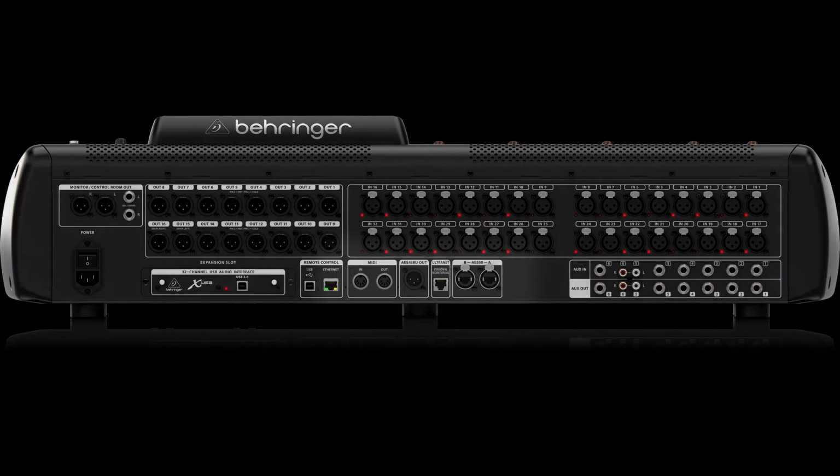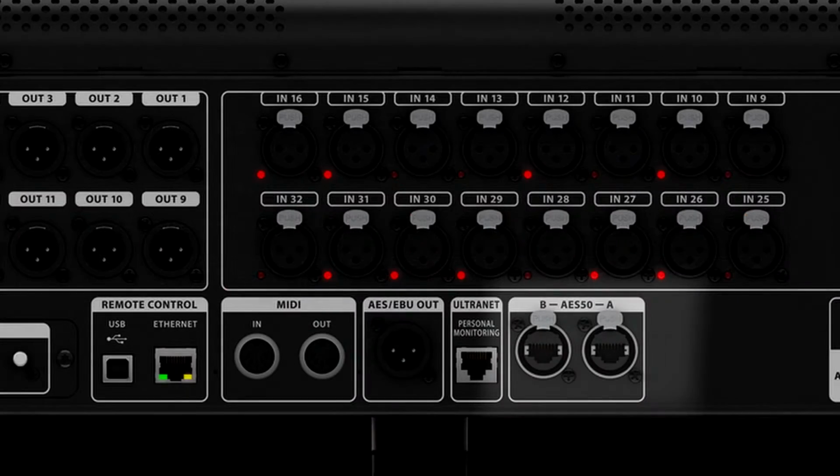Let's take a look at the next most important digital connection on the back of this mixer, which is this AES50 connection, right? Because that is what we use to connect our stage boxes, isn't it? Notice that this AES50 is a totally different thing to AES3. AES3 is 2 channels of digital audio sent on an XLR cable. AES50 is 48 channels of bidirectional audio sent on a CAT cable, an Ethernet cable basically.